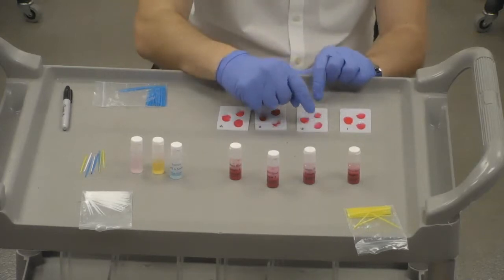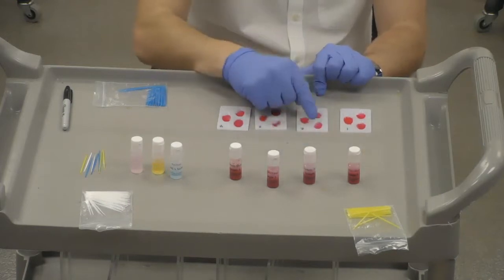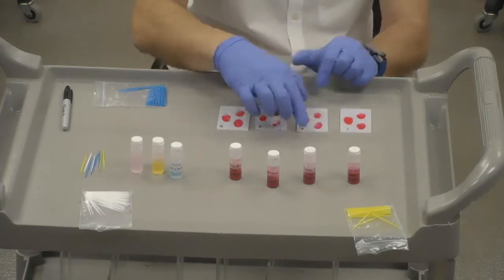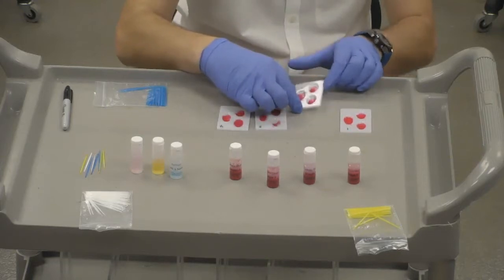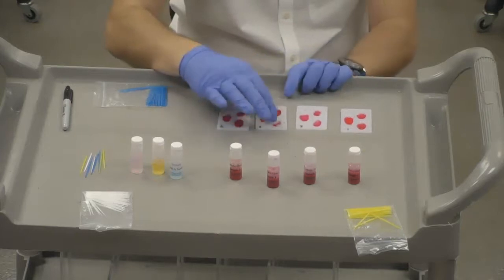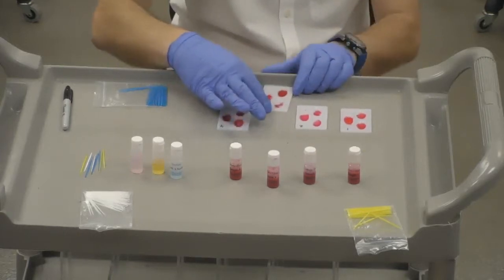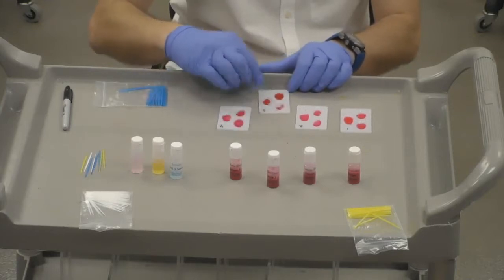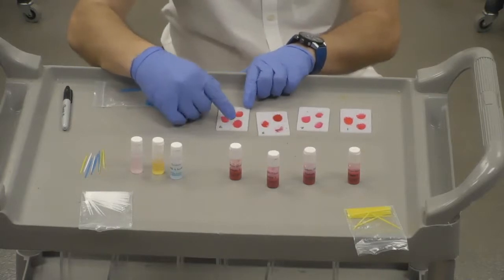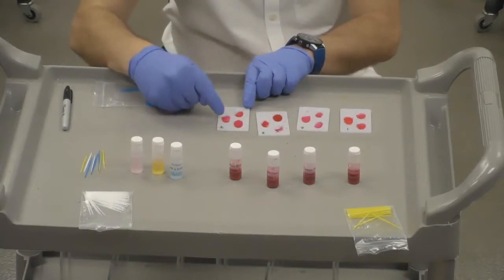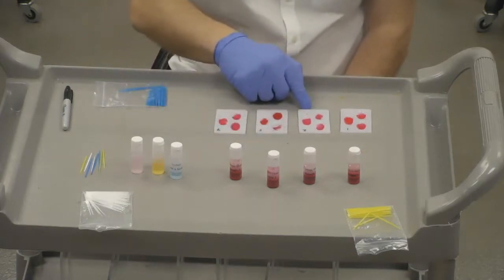In this case, we have a negative for A for sample 2, a positive for B, and then a positive for RH. Sample 3, we have a positive for A, if I remember correctly a positive for B, and a negative for RH. And then the last one, we have a negative for A, a negative for B, and a positive for the RH. One can see that, it's pretty clear.